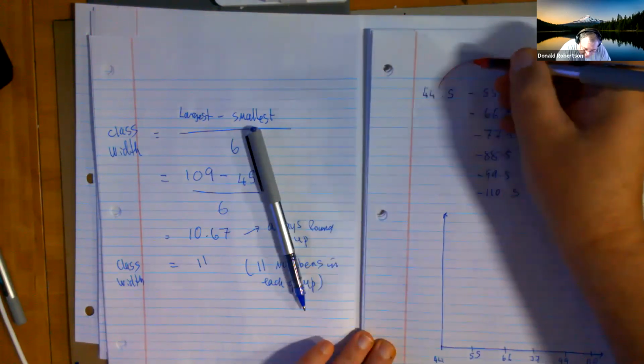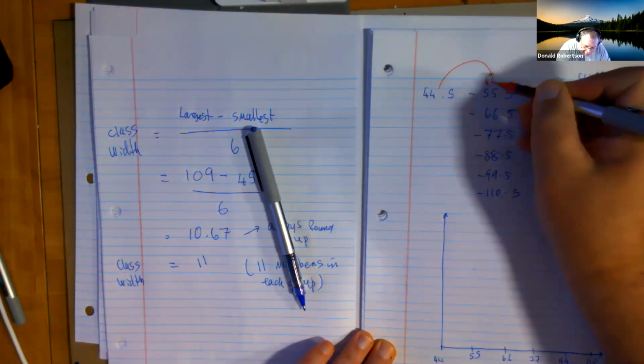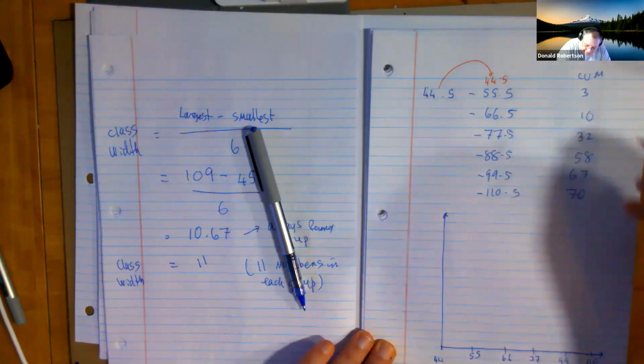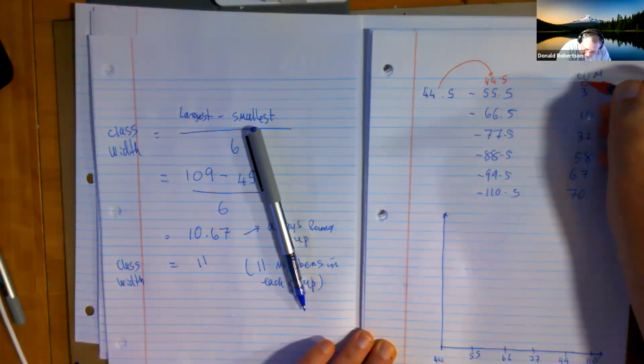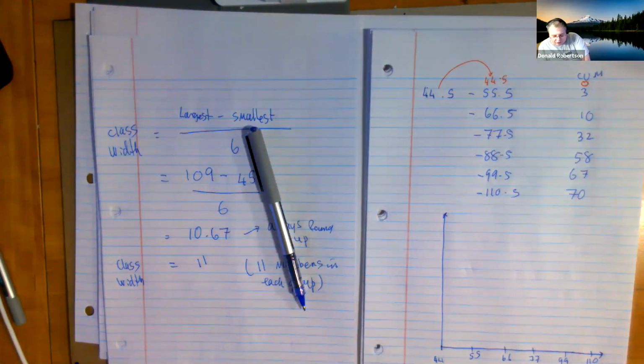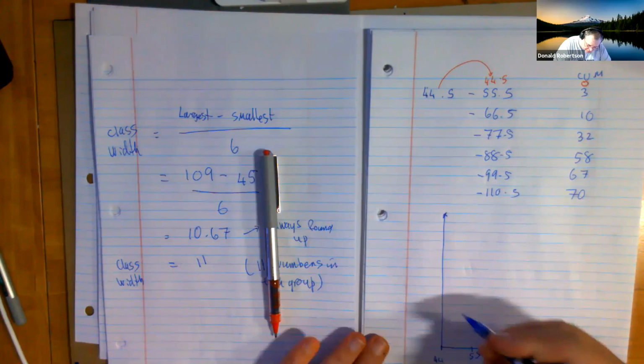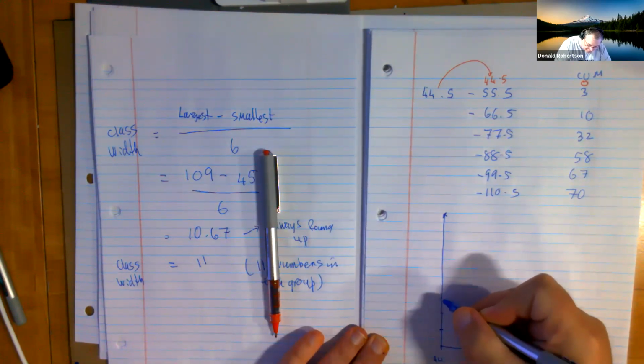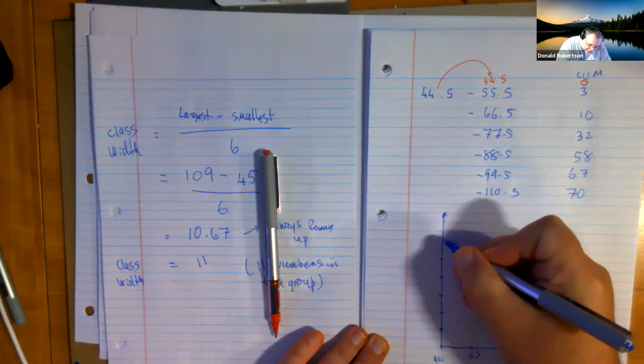The first number, the 44.5, you add that in. It's got a cumulative frequency of 0 because at that point, nobody is there yet. So can you imagine I go 10, 20, 30, 40, 50, 60, 70.